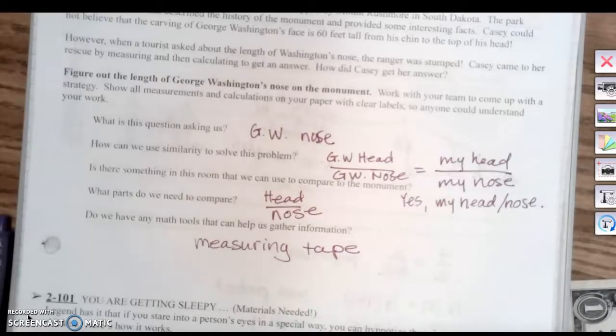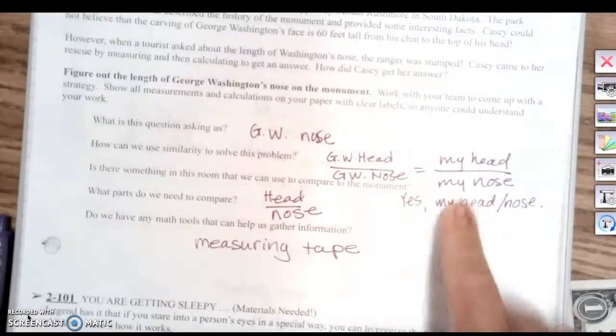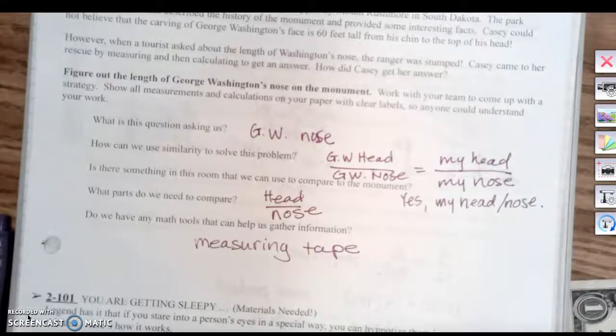Like your own head. You could measure from your forehead to your chin and then measure the length of your nose, like from the skin down here to the tip of your nose. Set up a proportion, do the cross product, and solve, okay?